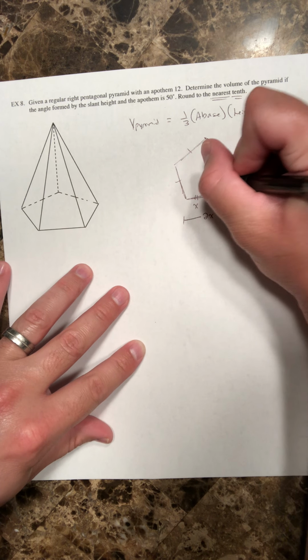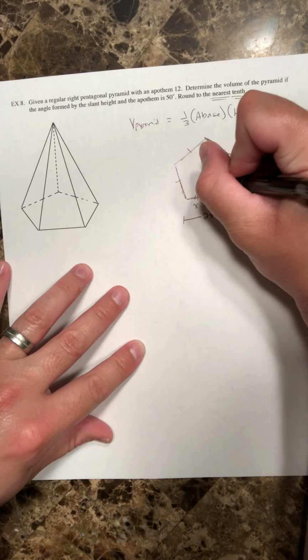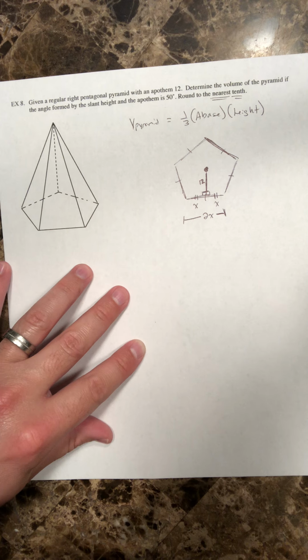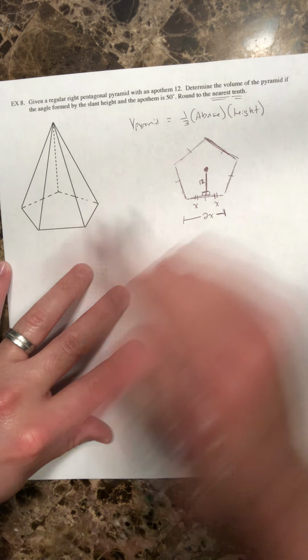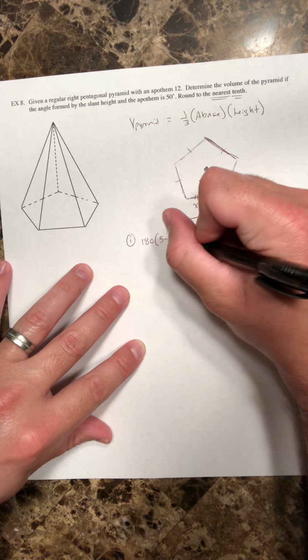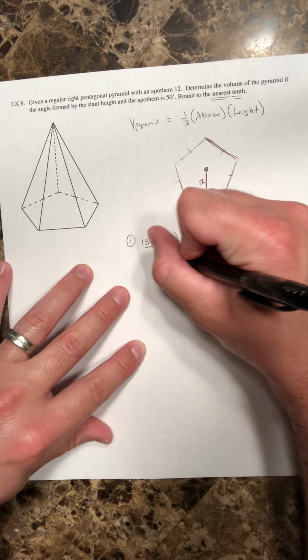The apothem is 12. Okay, well, hopefully based on the last unit and the connections that you've made with prisms and such, we need to determine the angle measure of a regular pentagon. You've done this so many times, you might even know it off the top of your head, but if not, we have a quick calculation. We could do one of two things. We could do 180 times the number of sides minus 2, so 5 minus 2, divided by 5.